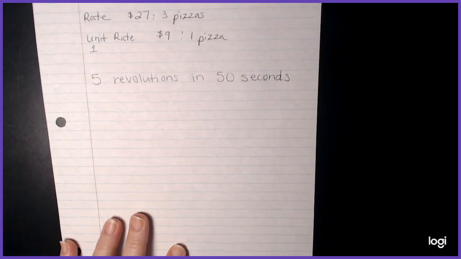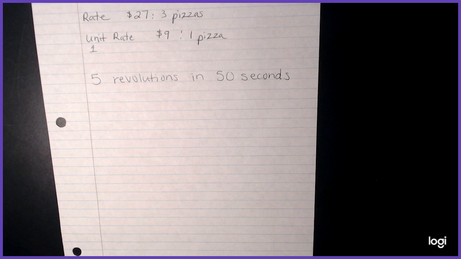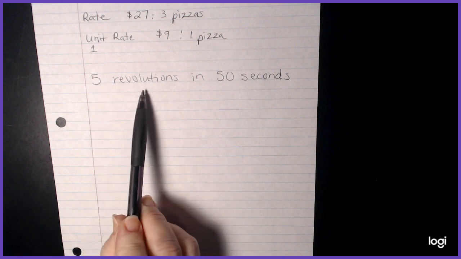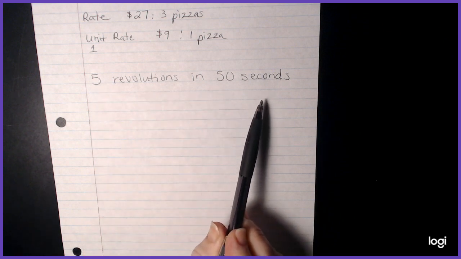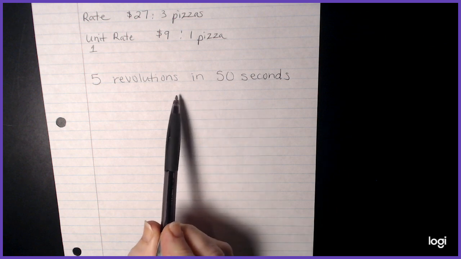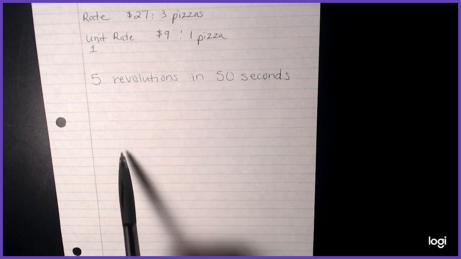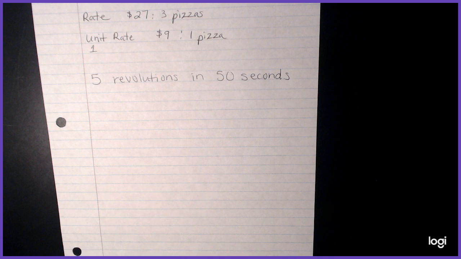All right, so let's look at this first one I have here for you. 5 revolutions in 50 seconds. So revolutions would be how long it takes something to go around. Okay, I want you to find the unit rate. Unit rate.